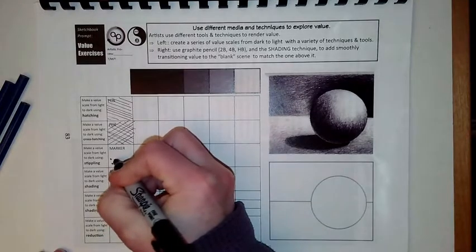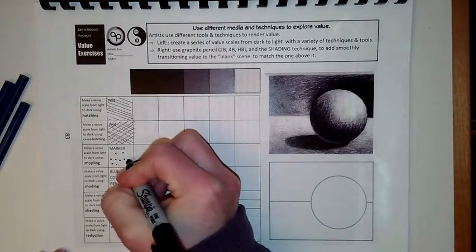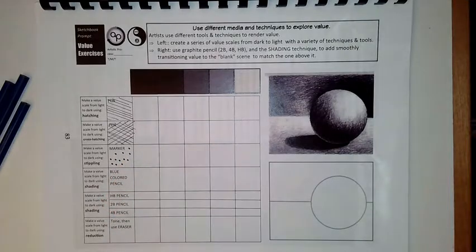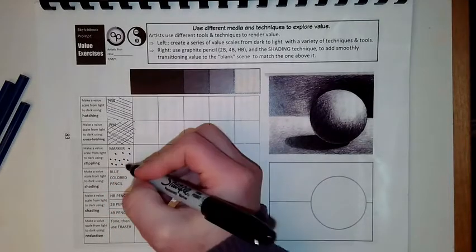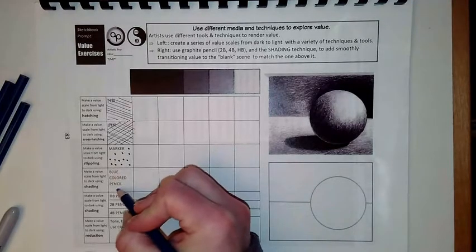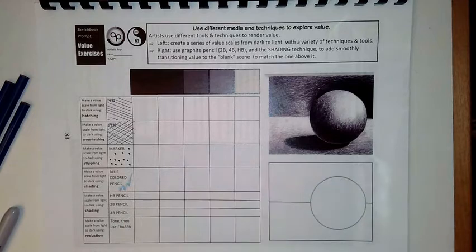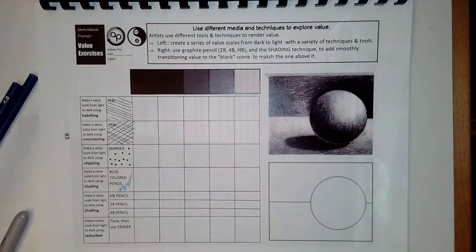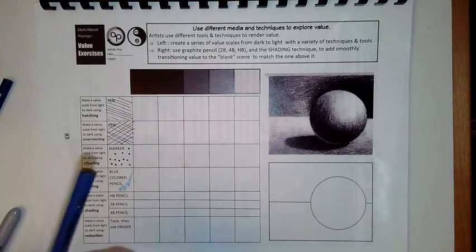Stippling is essentially a series of dots. So you'd be using your marker and creating a series of dots. Just like with hatching, it's the proximity of your mark that will create the dark or the light. The next material is using blue colored pencil. The next below that is an HB pencil.